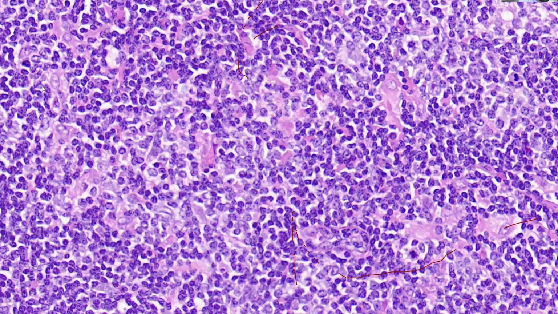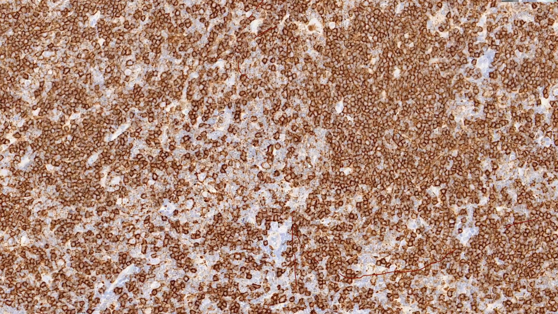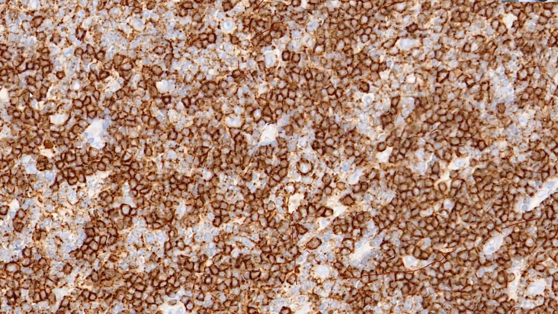I'll just show a couple of immunostains. This is CD20. In these larger nodules, you can see the CD20 staining the larger cells as well as the background cells. Maybe here, that's a good one. So the central cells are positive, the surrounding cells are negative, and you have positive background cells.